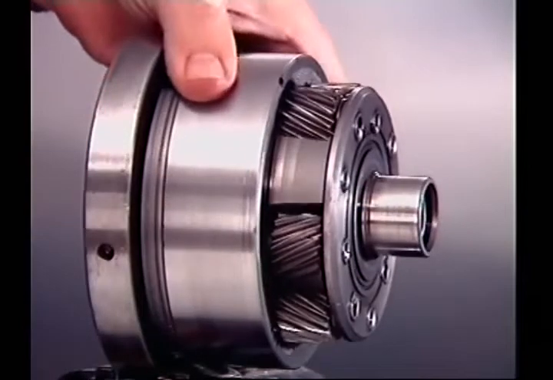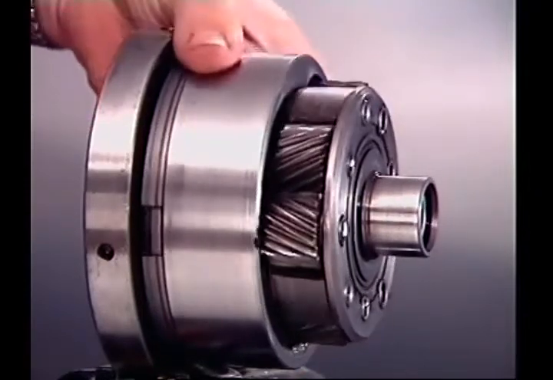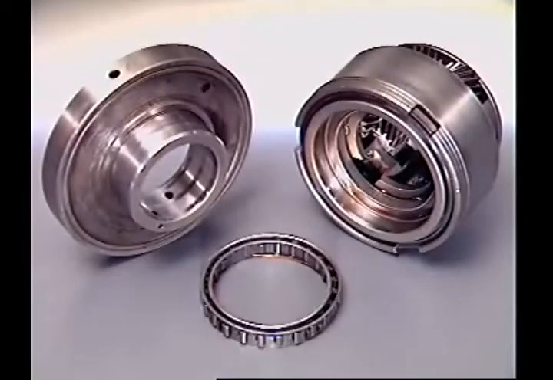One-way clutches are used in the gear train to allow rotary motion in one direction only. They simplify the hydraulic and mechanical control of the members.